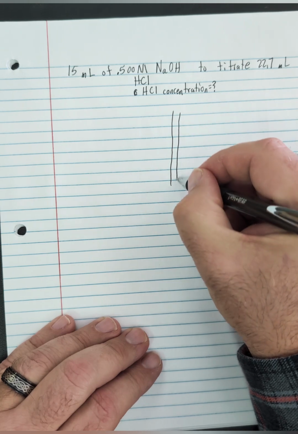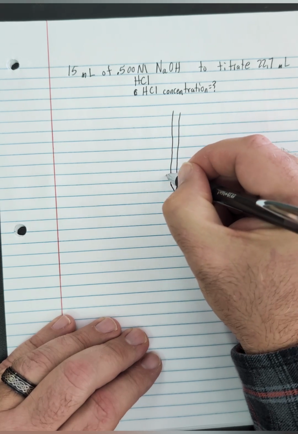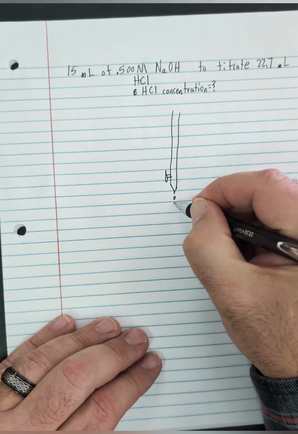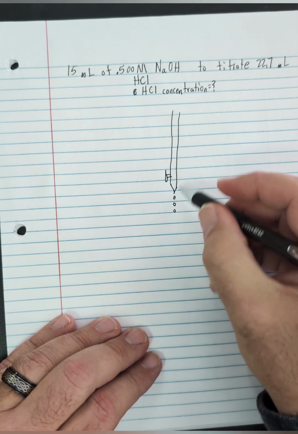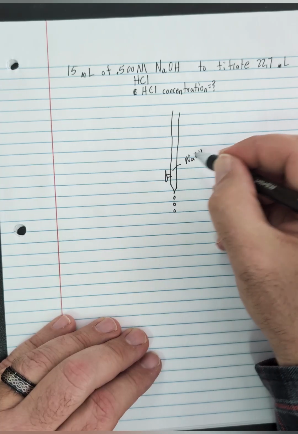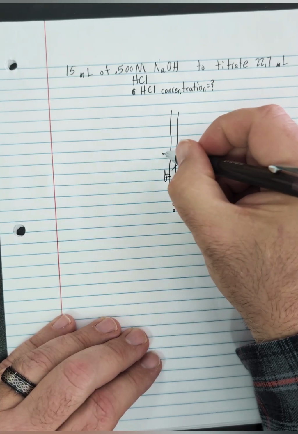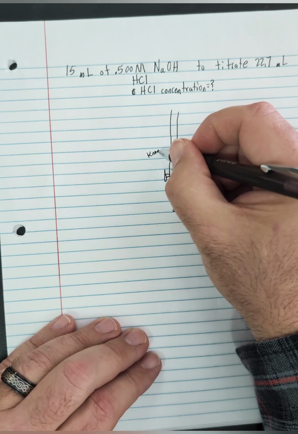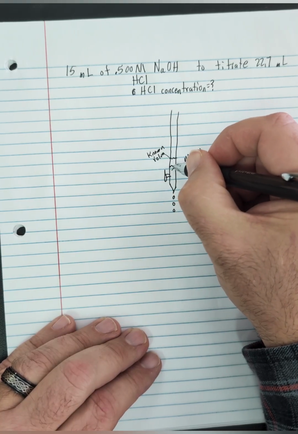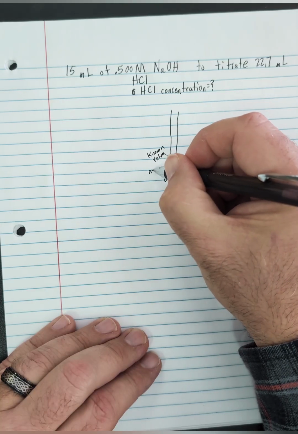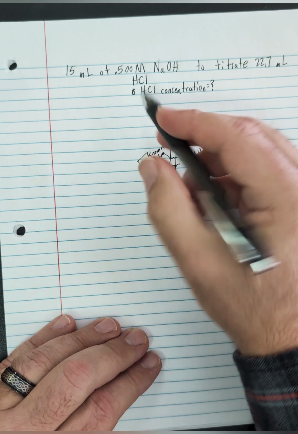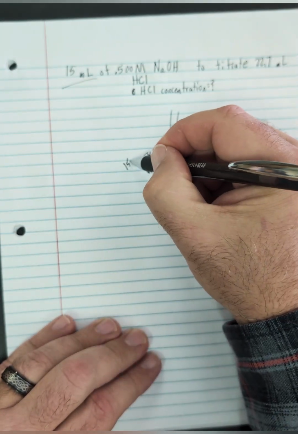And so what you do is you have a long tube, right? And it's got like a little nozzle on it that you can turn, and you're going to let out drop by drop of, this is going to be the NaOH, okay? And you're going to start at a known volume, and then it's going to go down, and you're going to measure that. And that difference, they tell us, is 15 milliliters.